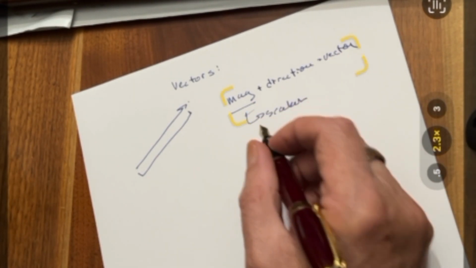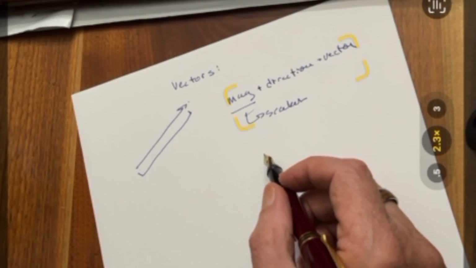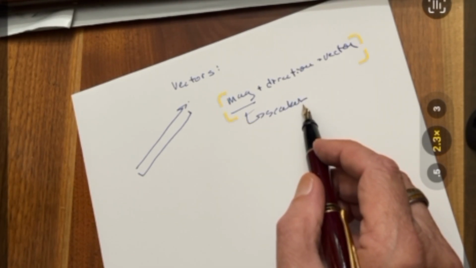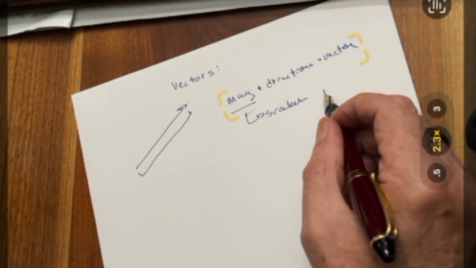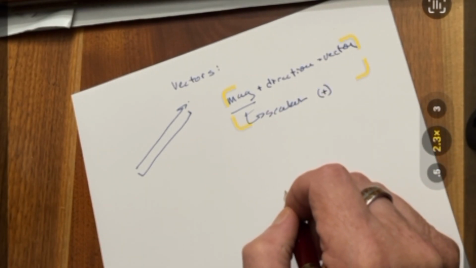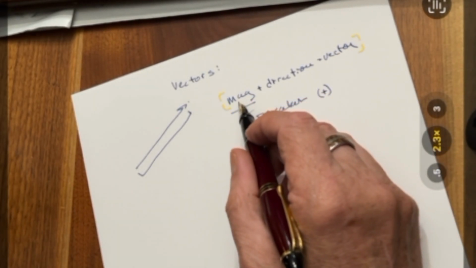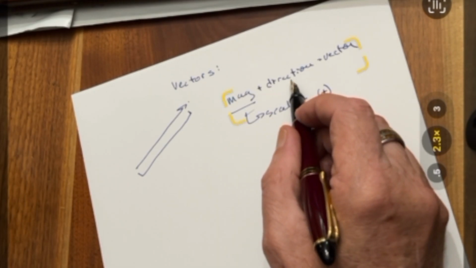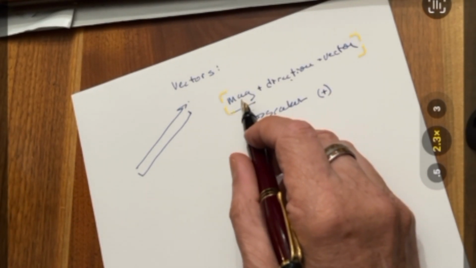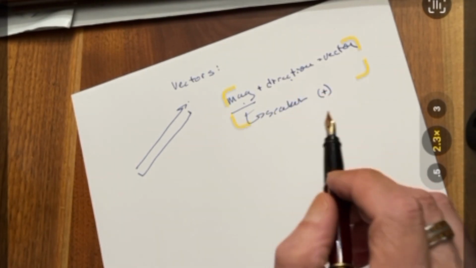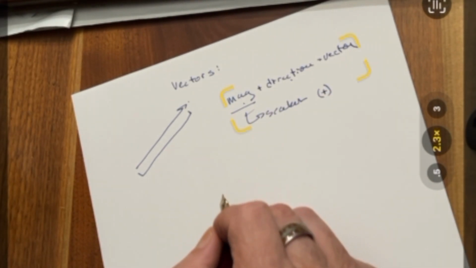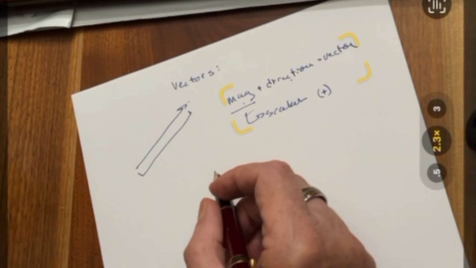To give you an example, a scalar is speed. A scalar is positive. It's always positive. Okay, a vector has got speed plus a specific direction. So it's got a scalar and it's got a direction. And what we do is we use something called standard unit vectors.